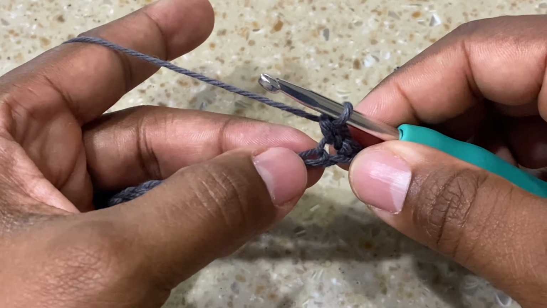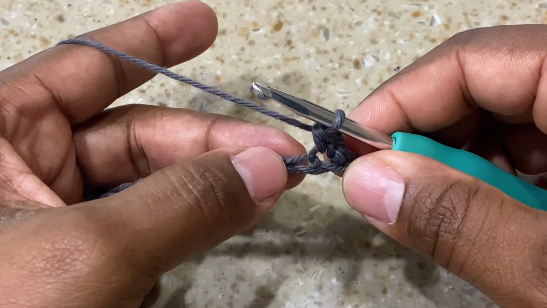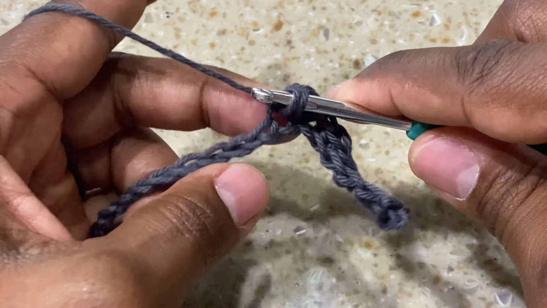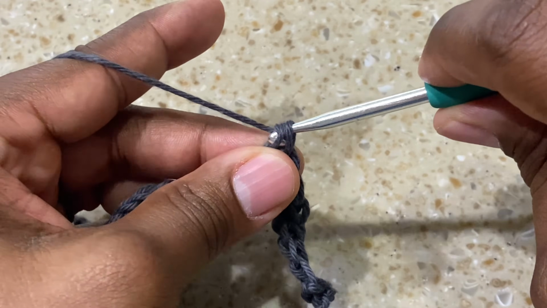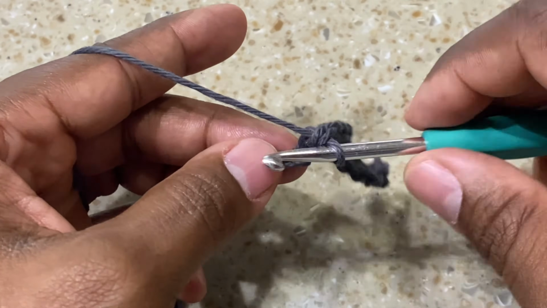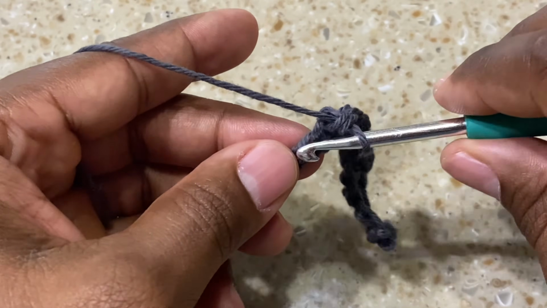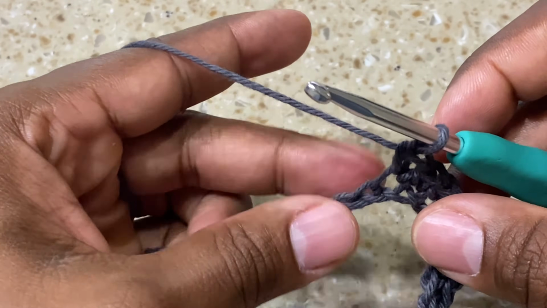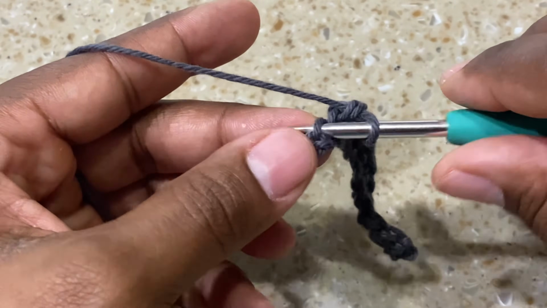So you can see right here is the next chain. You don't wanna go into that one because you've already worked into it. So insert your hook into that area, yarn over, pull through, 2 loops on your hook, yarn over again and pull through both loops, and you just created a single crochet. I do have other videos that go into more detail. Make sure you check those out if you need that. If not, guess what? I'm gonna fast forward through this and I'll meet you guys at the end.